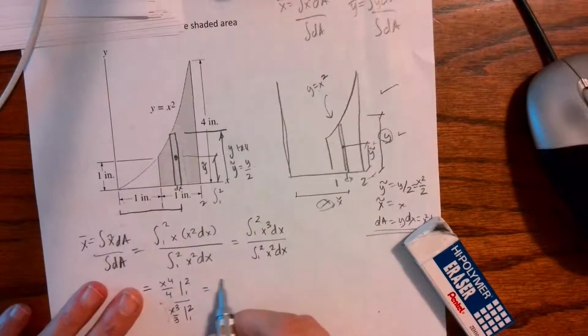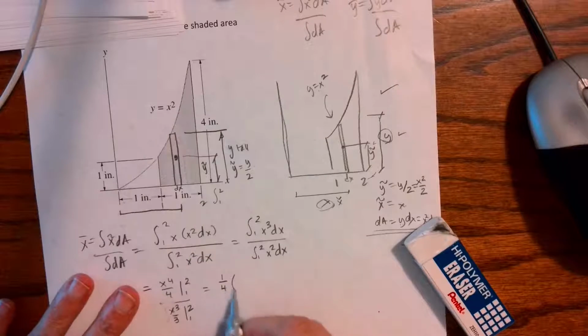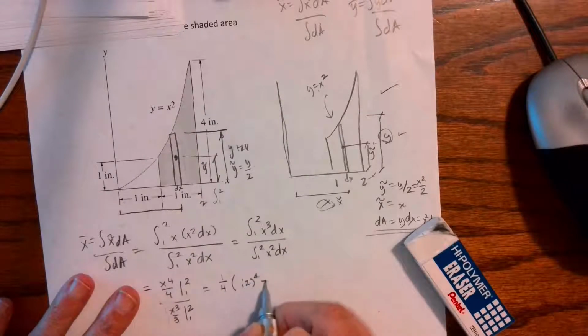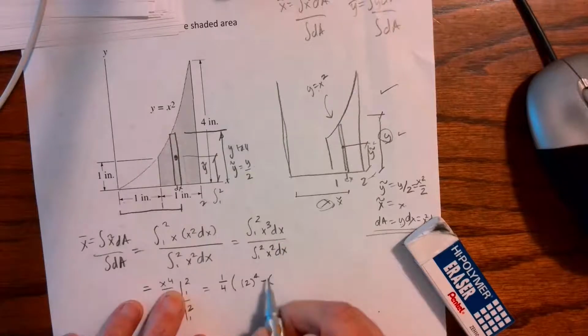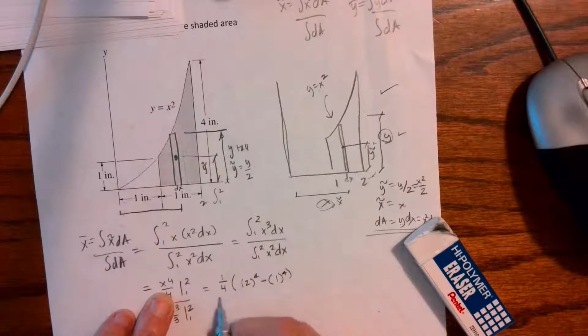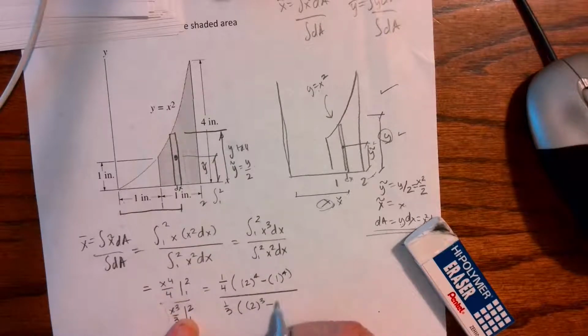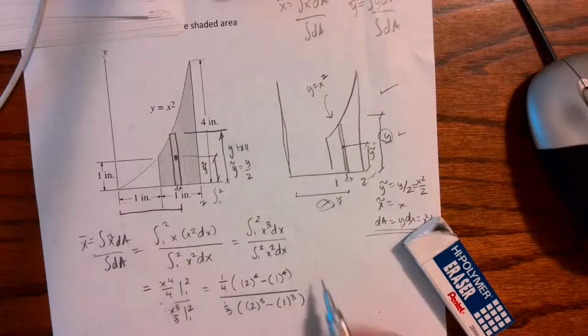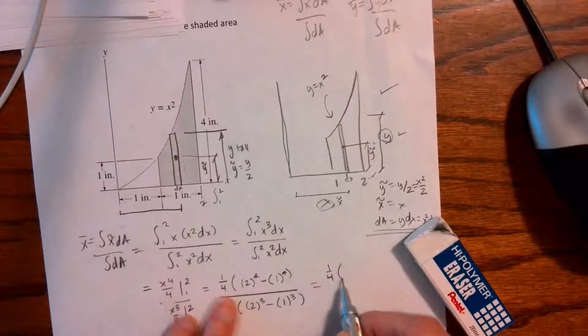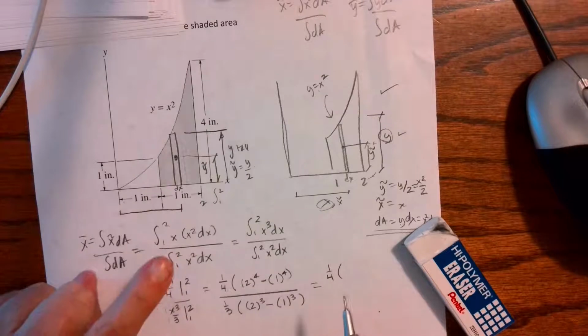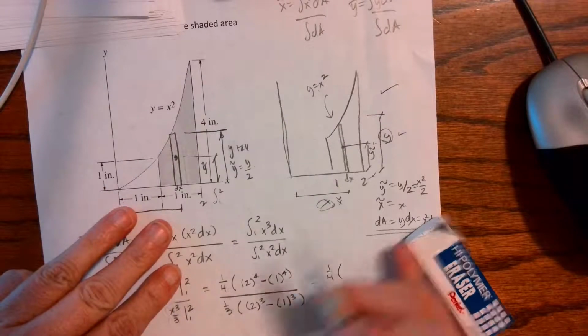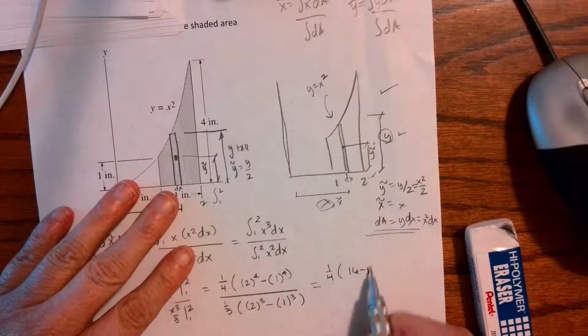So this is going to be, you ready for this? 1 over 4 times 2 to the 4th minus 1 to the 4th, divided by 1/3 times 2 cubed minus 1 cubed. It's easier if I pull out those constants, the 1/4 and 1/3. 2 to the 4th is 16, minus 1.